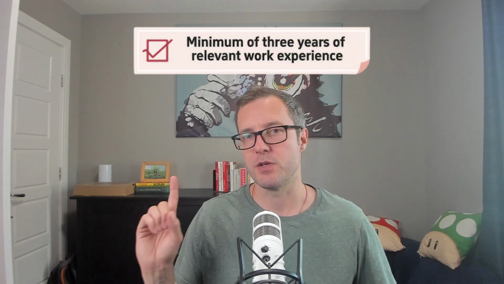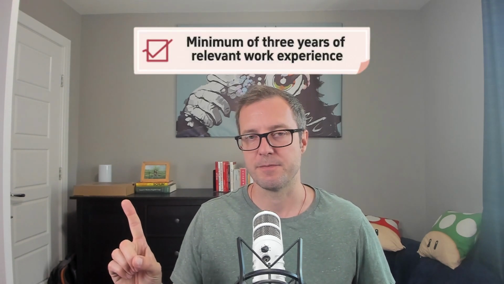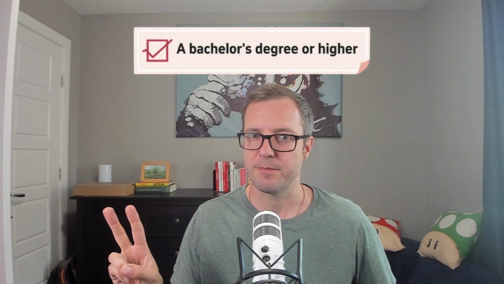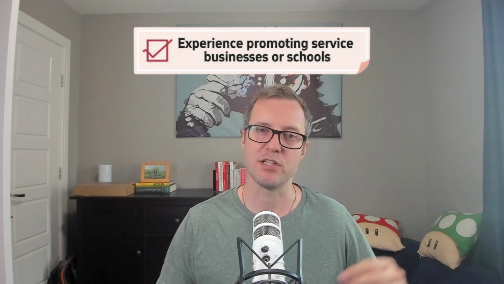These are some key things that they need. They need a few years of relevant work experience, a bachelor's degree or higher. They need some experience promoting service businesses or schools for our case, because that's what we work in, although not necessarily experience with the specific vertical in question. They can learn that and they can get that information from other places, which we're going to show later on.